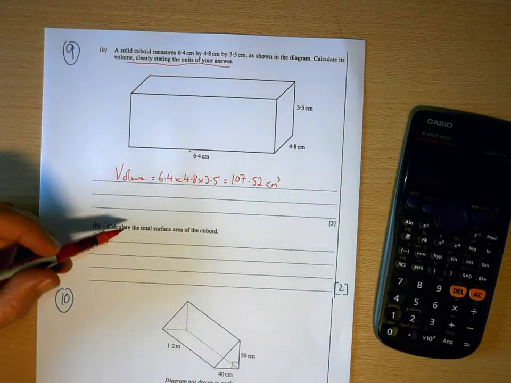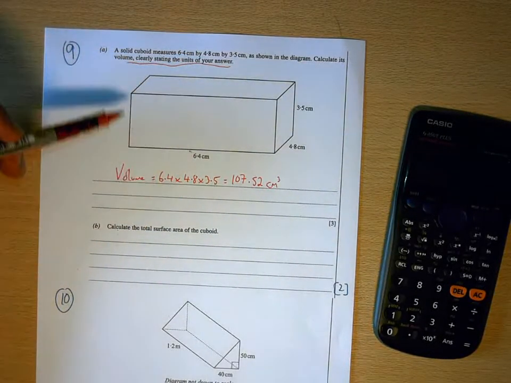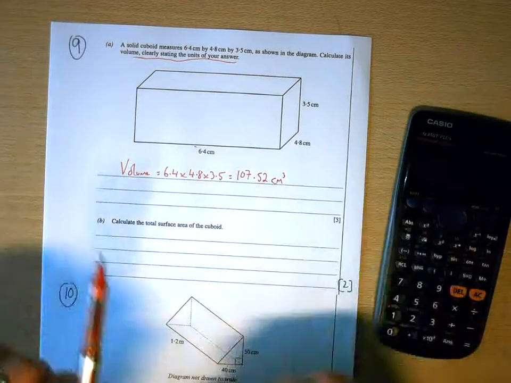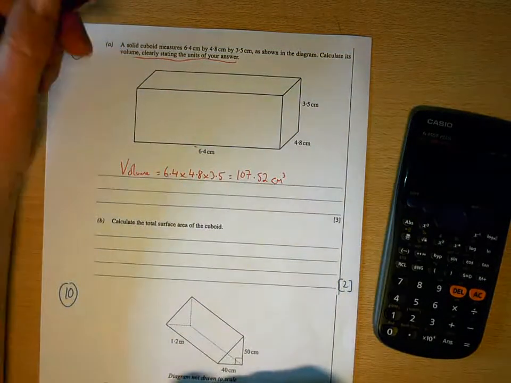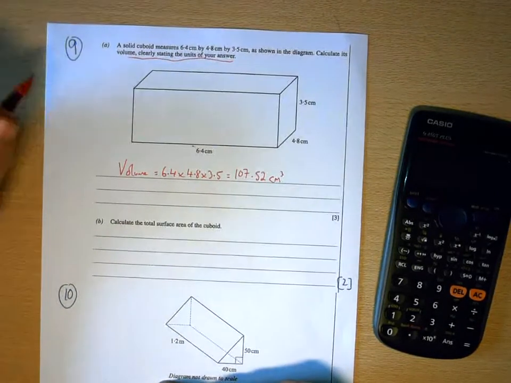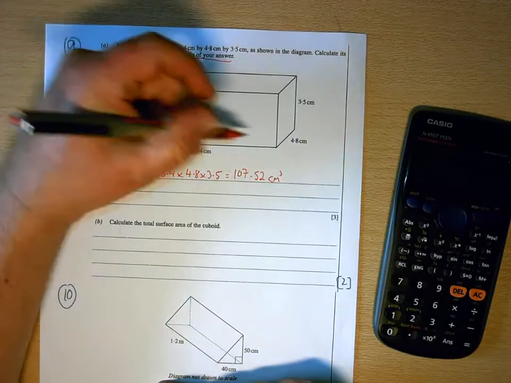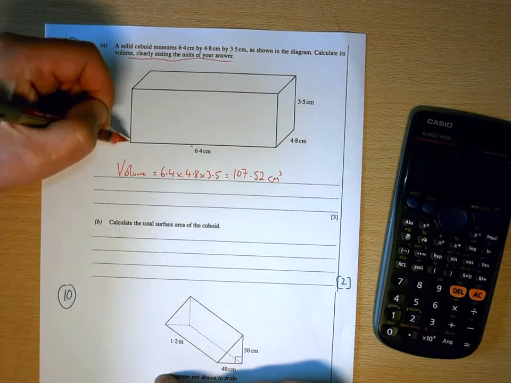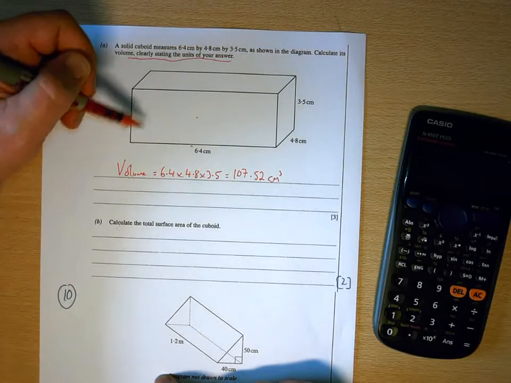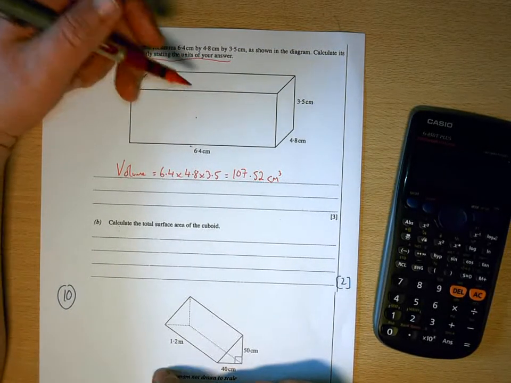Now, to work out the surface area, what that means is if we were to cut that cuboid up so we could lay it out flat, what would be the total area that that would cover? The way you do that is you work out the area of each flat part, or each surface part of the cuboid. You can see here that the front is going to be 6.4 by 3.5. But we haven't just got one front, because that exact rectangle is also at the back of the cuboid as well. So we have two of those faces.